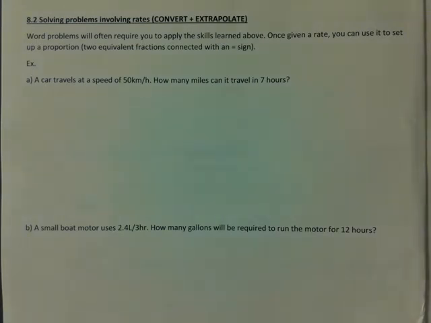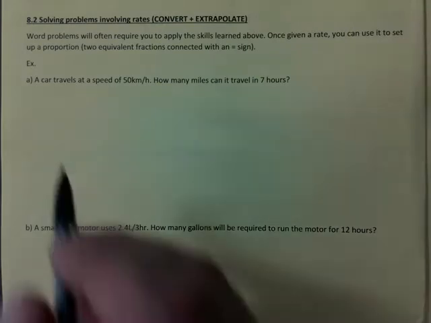Okay, word problems, that's where we're headed, guys, will often require you to apply the skills learned above or before, right? Once given a rate, you can use it to set up a proportion, which is basically just two equivalent fractions connected with an equal sign. So let's dive in here.